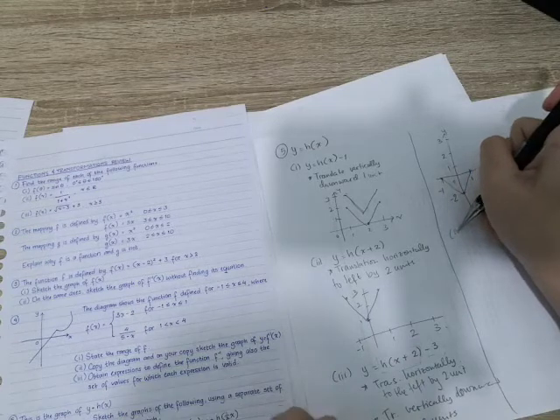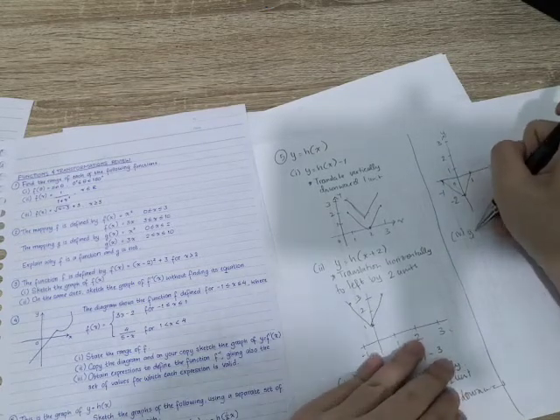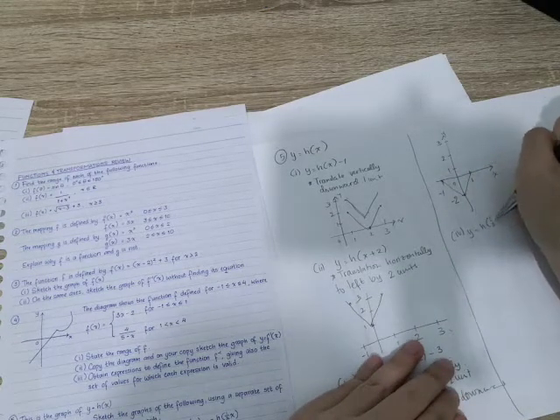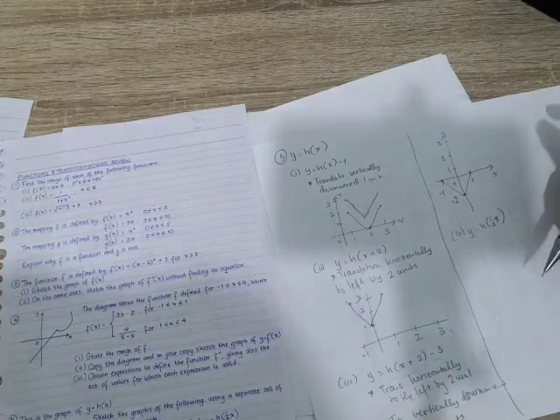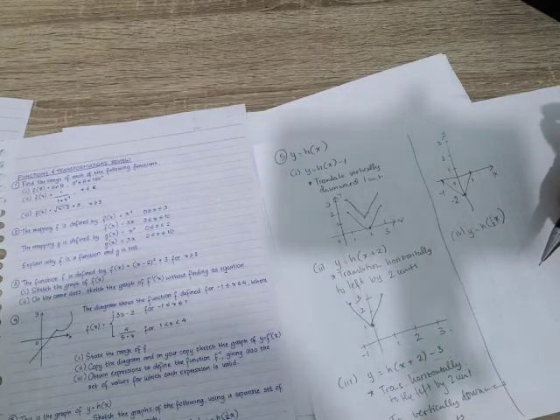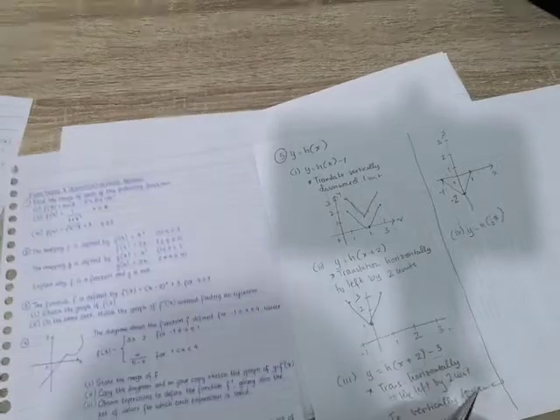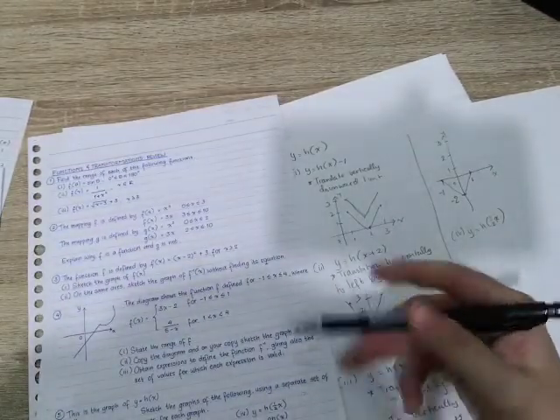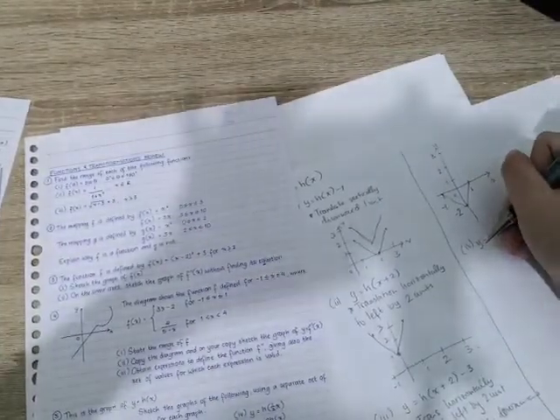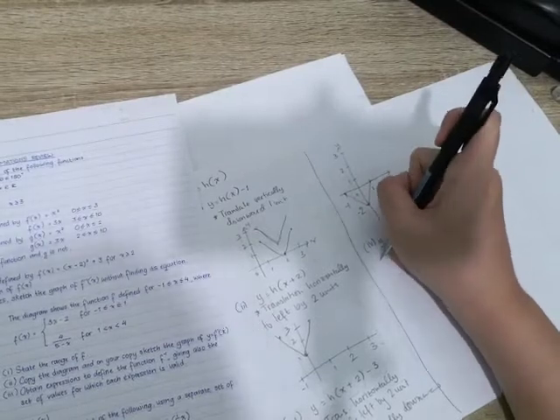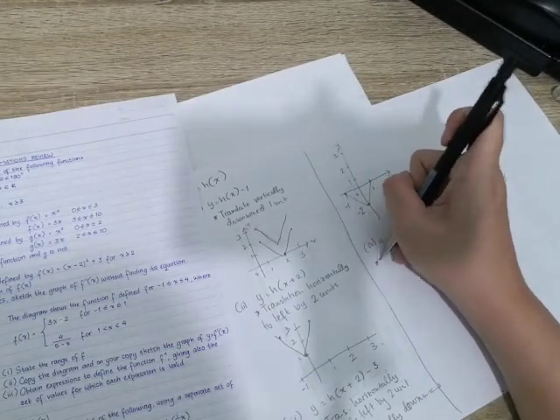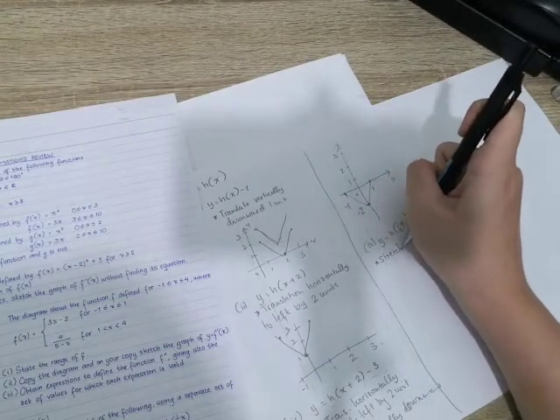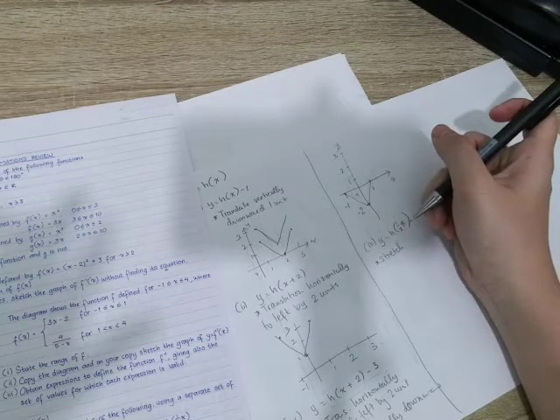Right, 4. h of minus half x. Okay, this one is a reflection. Wait, a separate axis for the graph. Minus 2, this is stretching. Okay, plus minus is only the reflection. So this one is a stretch. a is bigger than 0.